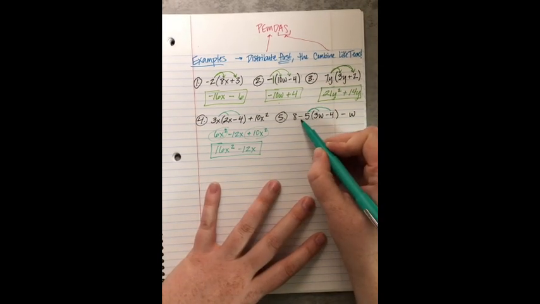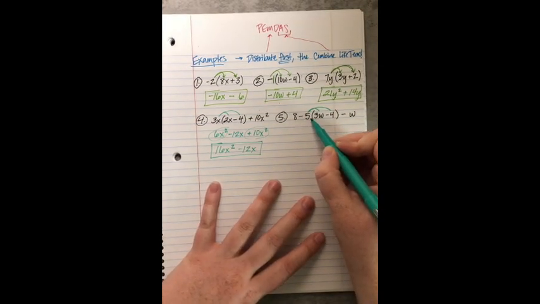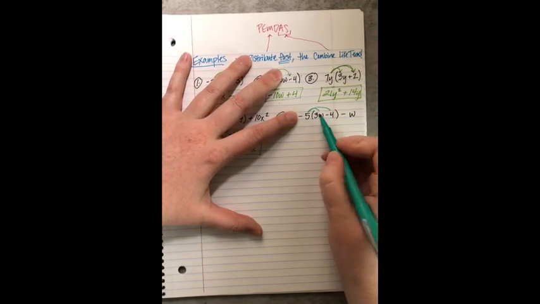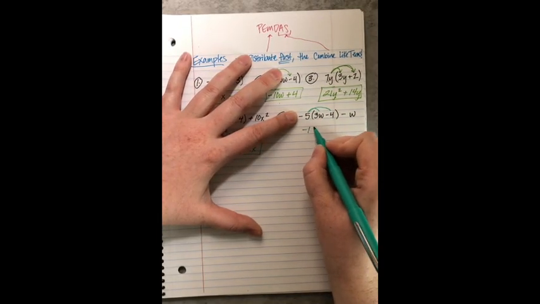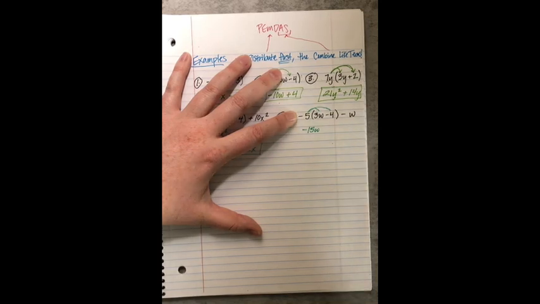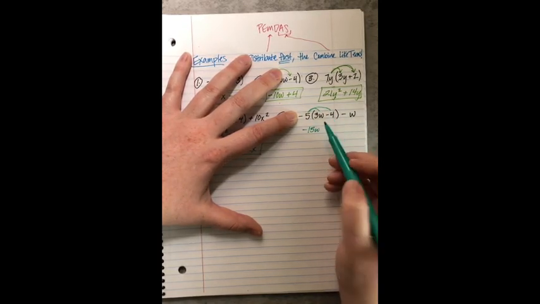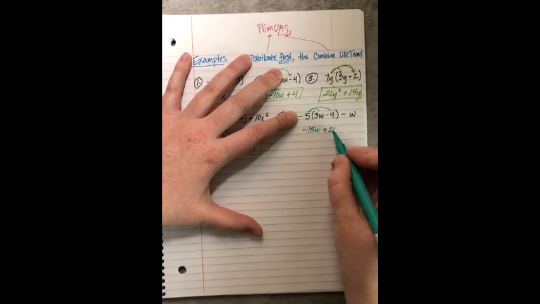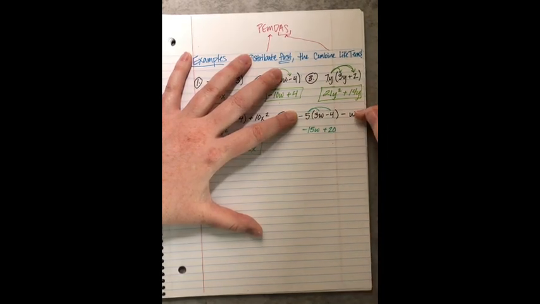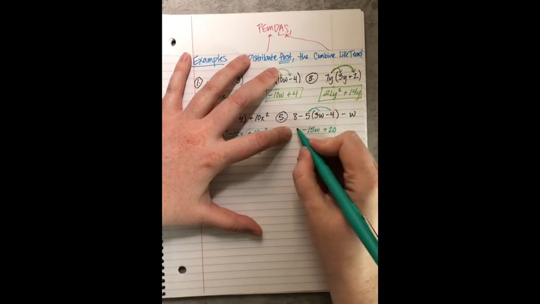So this is a negative 5. Got to keep that in mind. Negative 5 times 3w is negative 15w. Negative 5 times negative 4 is positive 20. Now I'm just going to drop down anything that was unused.